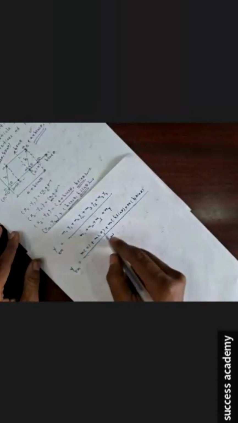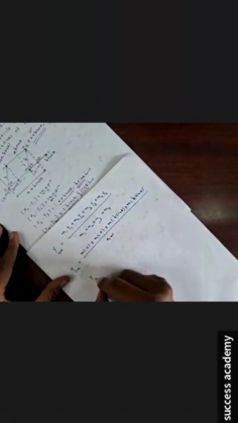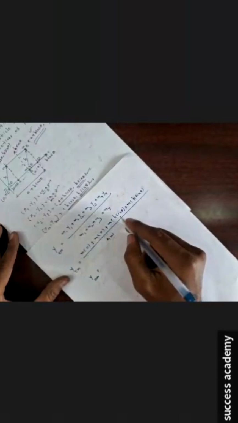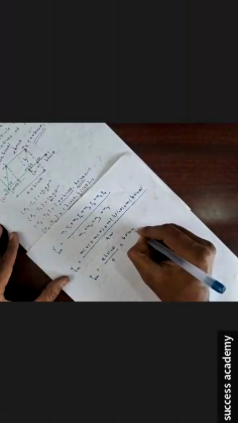Then 0 into anything is equal to 0, so no need to write these two terms. Then YCM is equal to, take out the M as common and cancel numerator and denominator. B sin theta plus B sin theta is nothing but 2B sin theta. In the denominator, M is already cancelled, the remaining part is 4. 2 ones are 2, 2 twos are 4. Then B sin theta by 2, and this is the YCM.